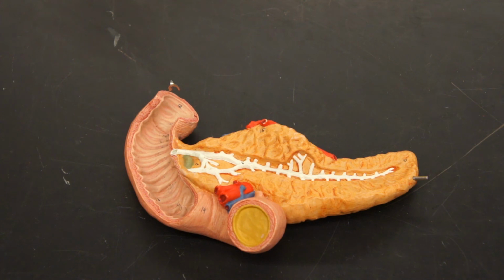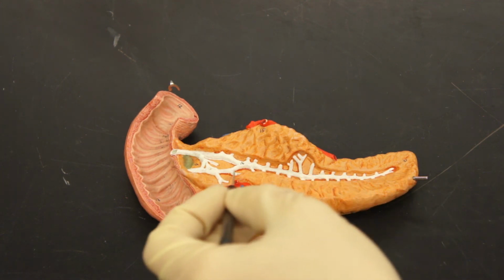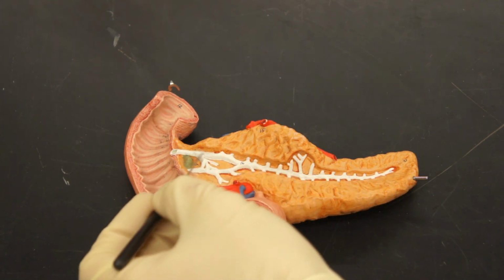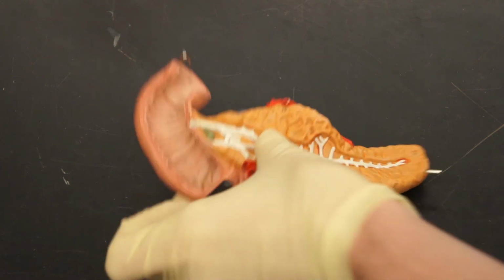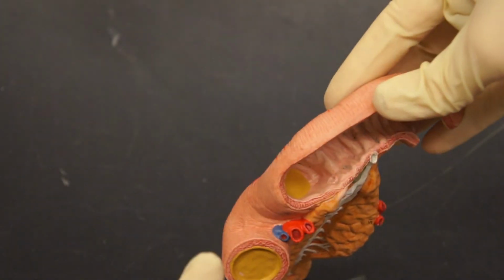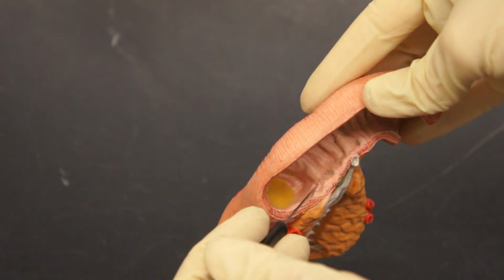Here we have a model of the pancreas with the pancreatic duct and the accessory pancreatic duct superior. And where this duct drains into the duodenum is the duodenal papilla.